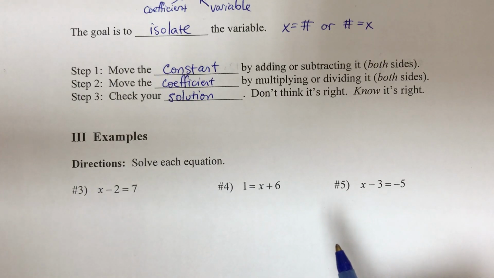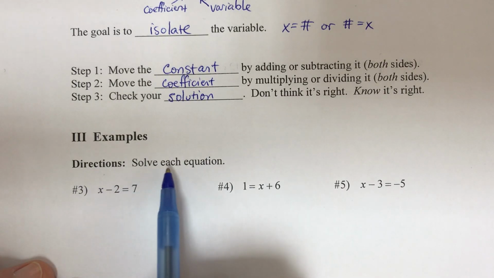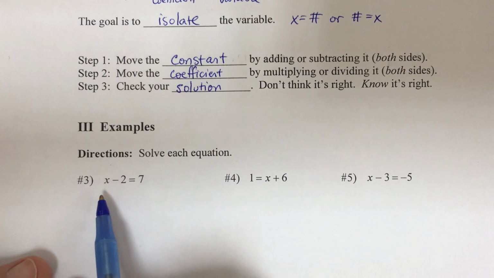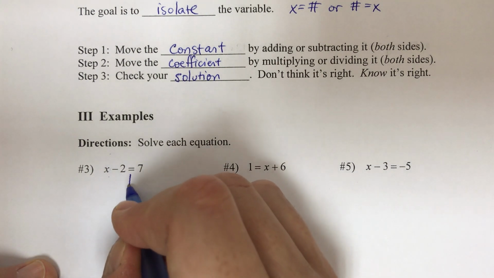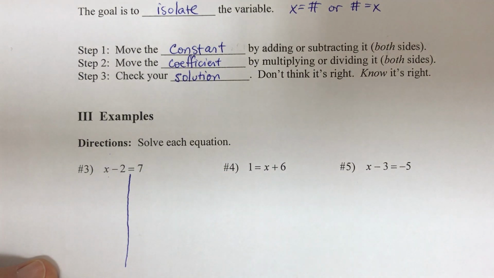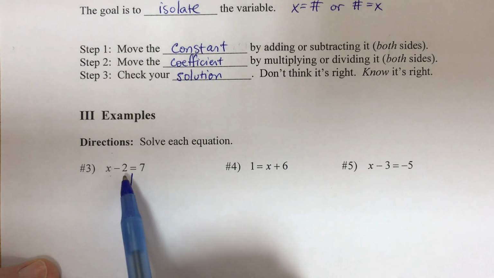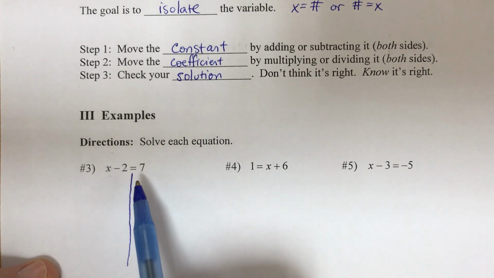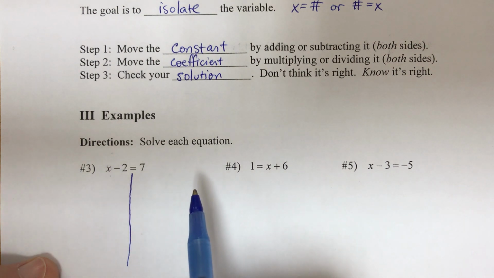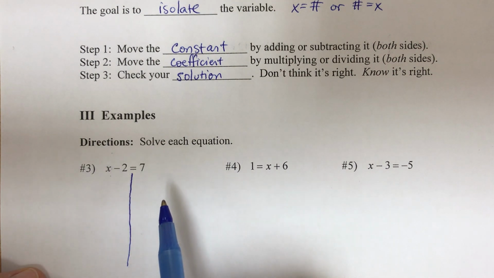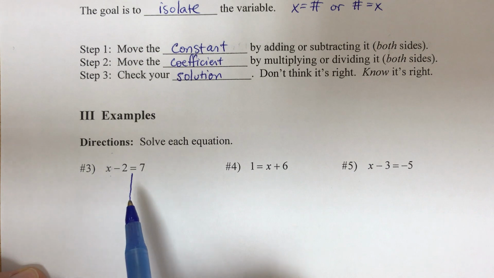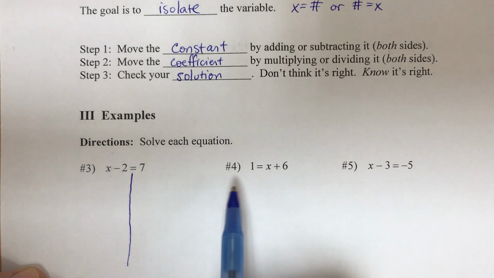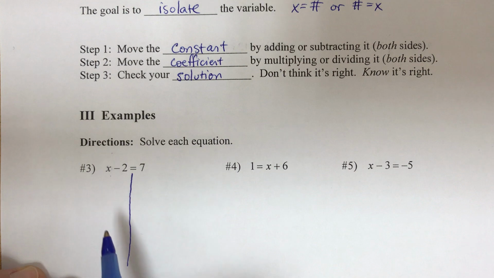So let's do some examples. Directions: solve each equation. Okay. Number 3, x minus 2 is equal to 7. Now some of these you're going to look at and say, I already know the answer. A number minus 2 will get us 7. You can solve a lot of these in your head. However, you need to know how to show the steps because the equations will get more complicated and you won't be able to do it in your head. So even if it's very simple, write down the steps that you're using.